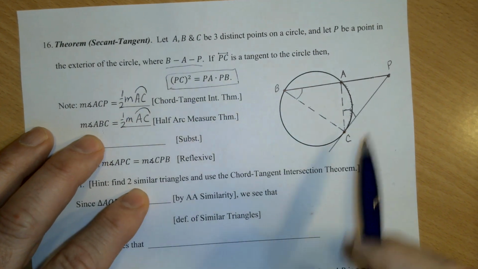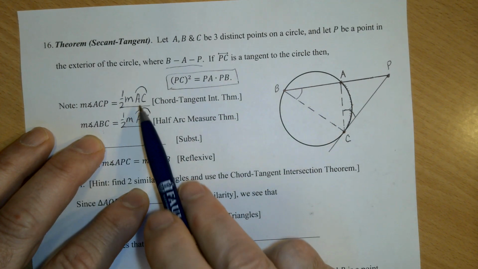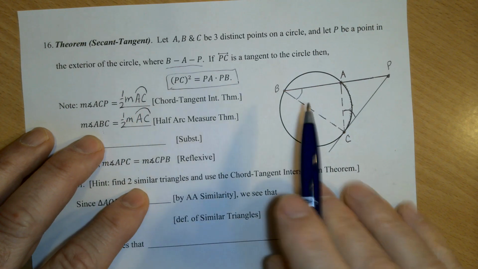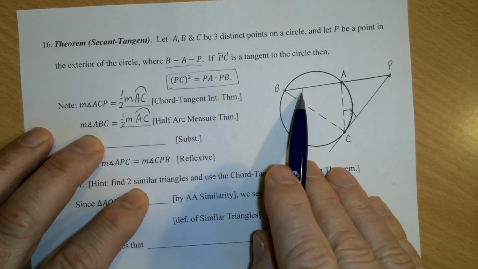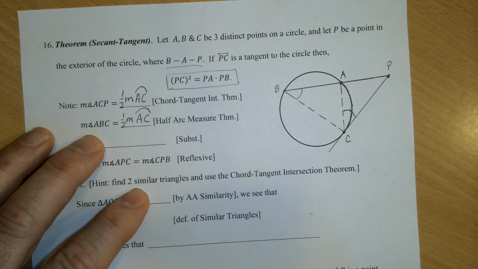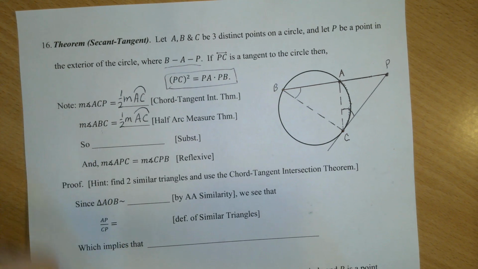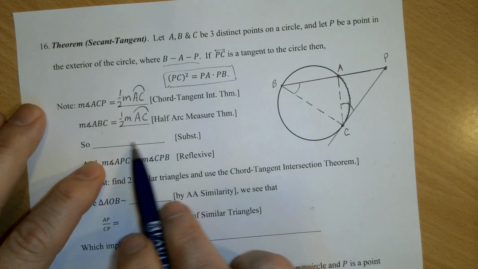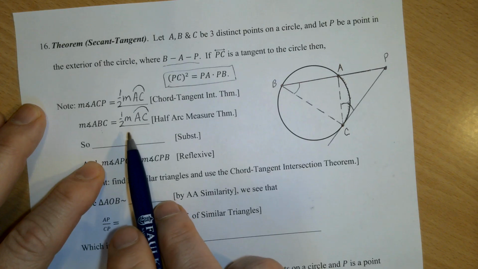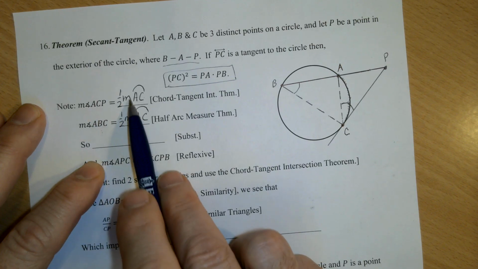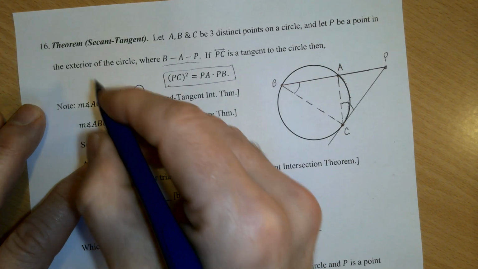So what did we find? We found two angles that are equal to the same value. So therefore, those two angles, which I put with one notch in each one, are congruent to each other. So let's write that down. By substitution, since both of these two angles are equal to the same number, they're equal to each other.